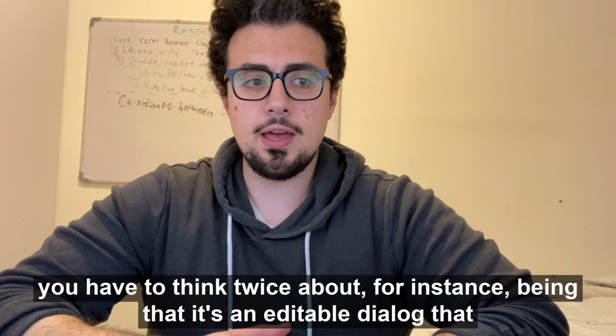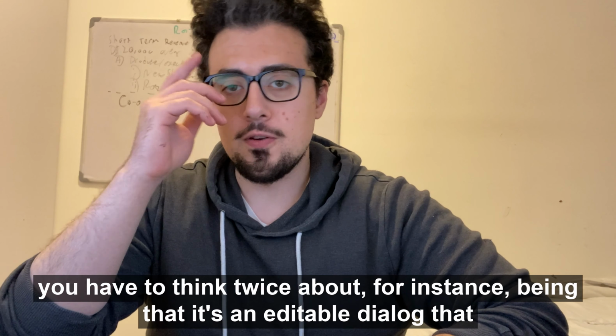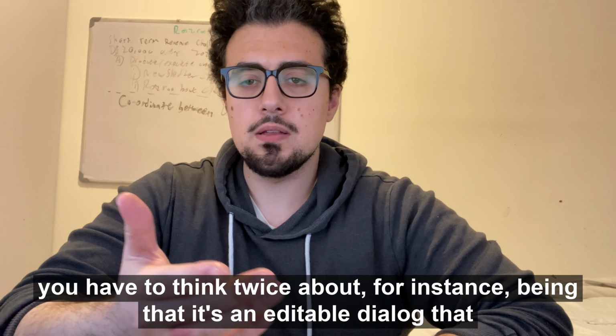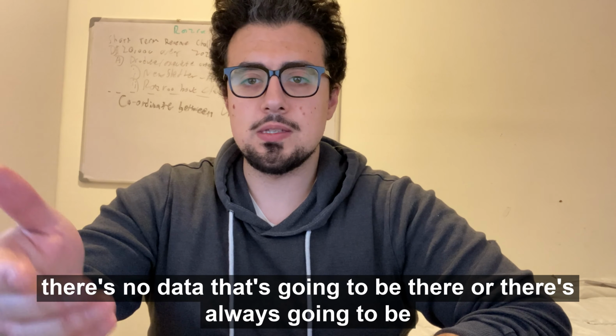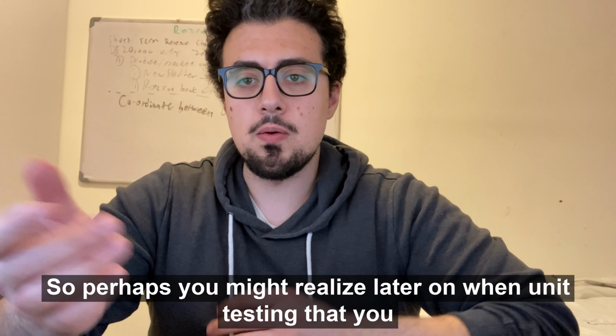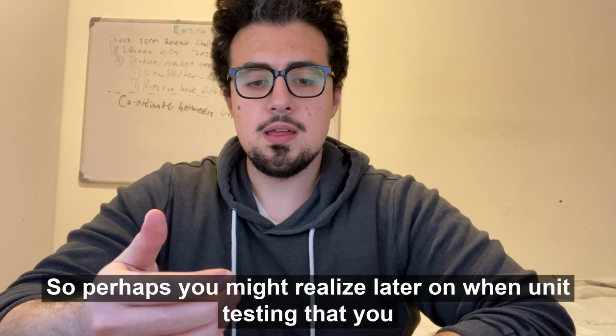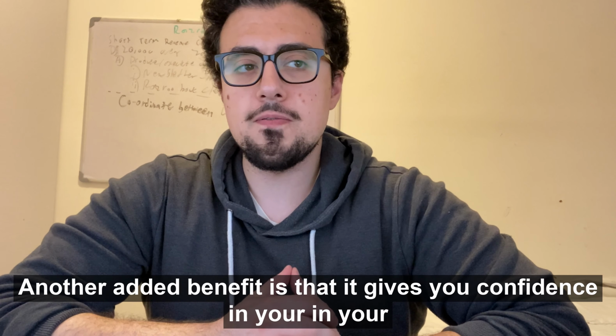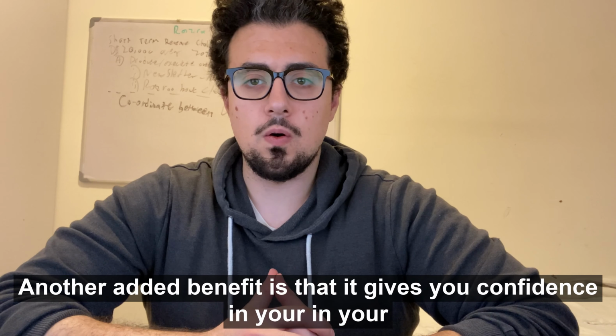So if there's something that you have to think twice about, for instance, being that it's an editable dialogue, that there's no data that's going to be there, or there's always going to be data, perhaps you might realize later on when unit testing that you can remove the logic for asking whether or not there's data. Another added benefit is that it gives you confidence in your code base.